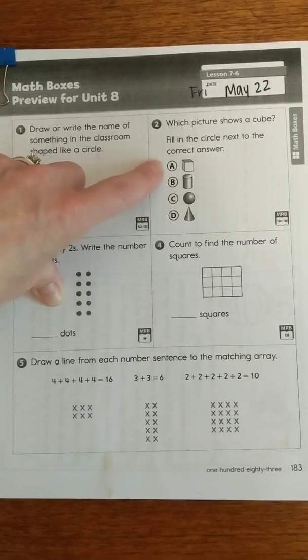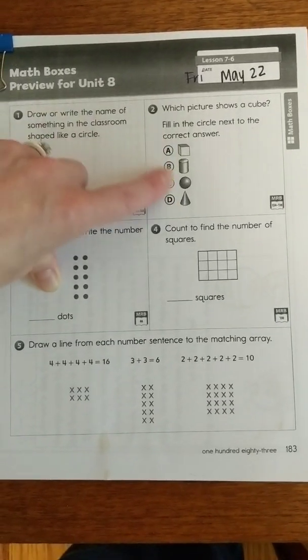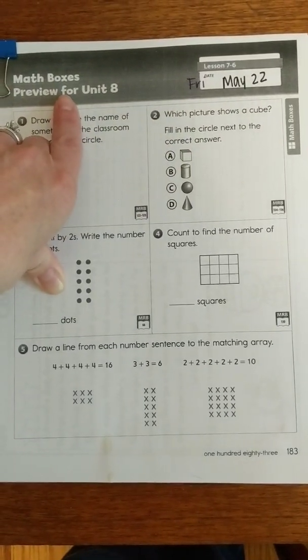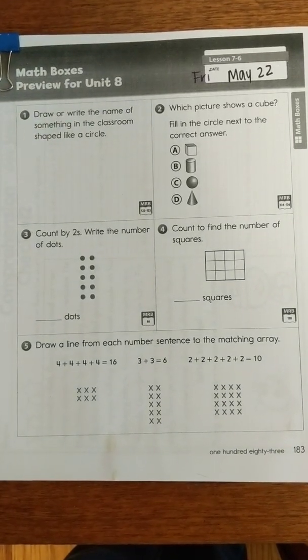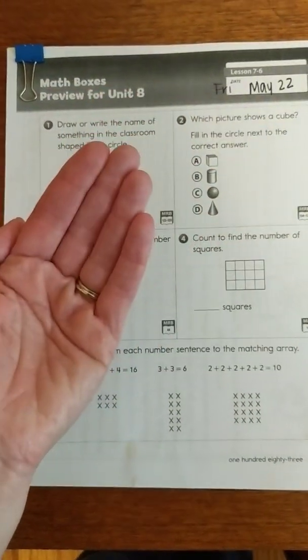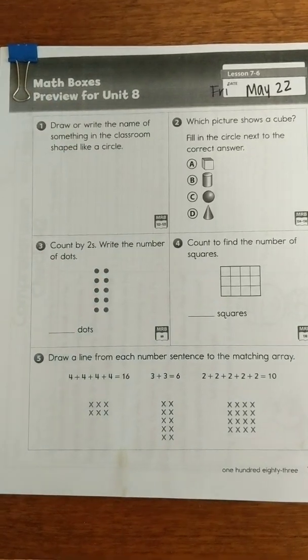Which picture shows a cube? Okay, so think of these. Think of which of these is a cube. Okay, remember, a cube is a three-dimensional object, meaning you can kind of hold it in your hand and you can turn it around like that.